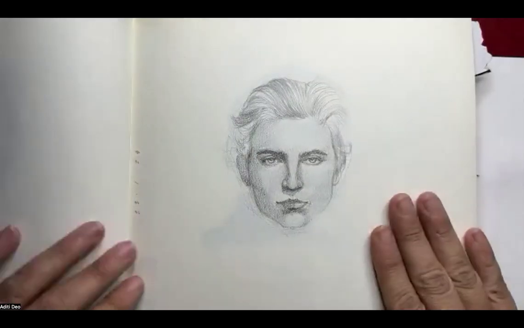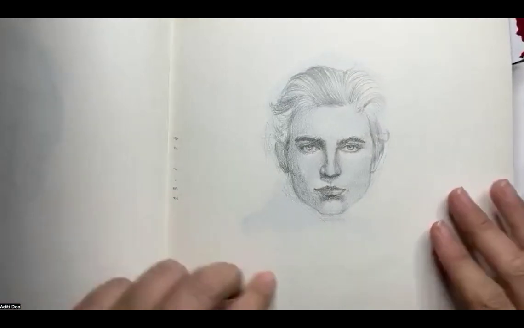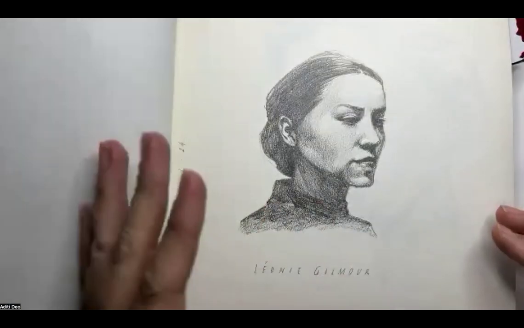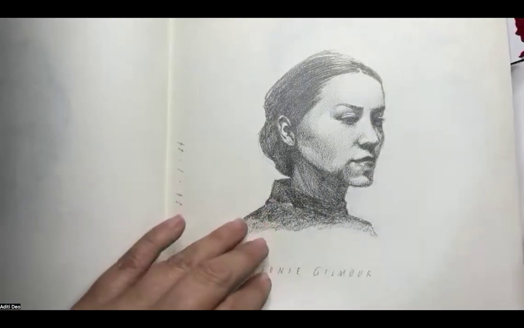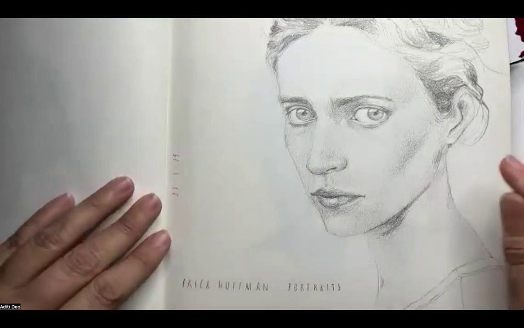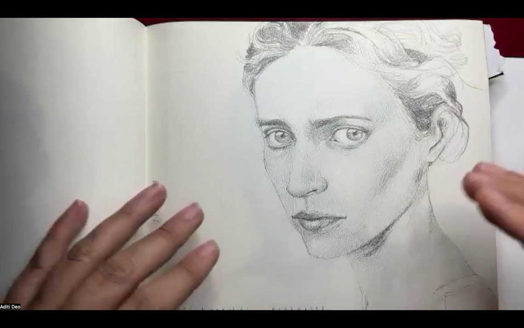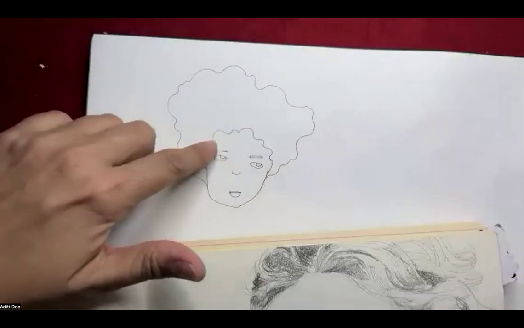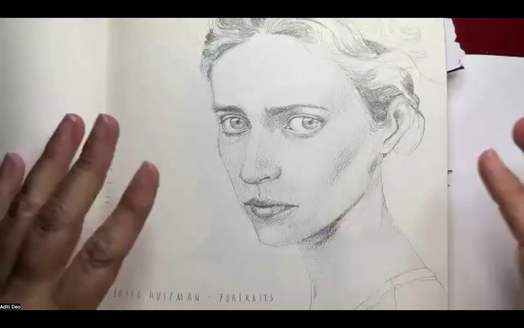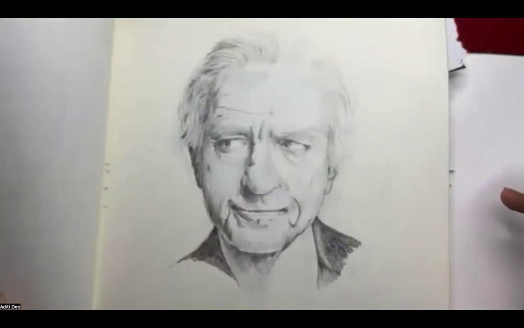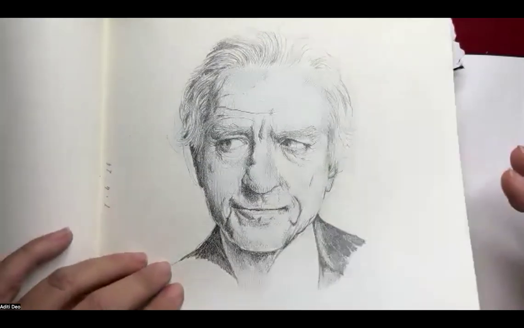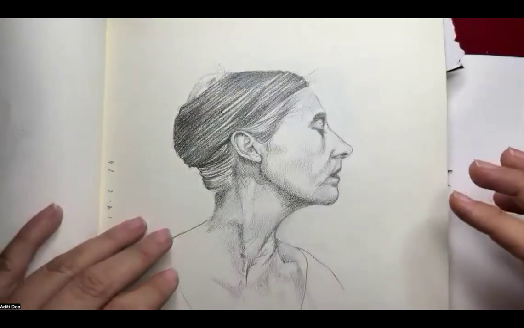So I keep this book and I write the date when I finish a sketch. But in order to be able to know exactly what space to leave from where, I had to go through this process. All weird portraits, then you start making better and better decisions about what to draw where.